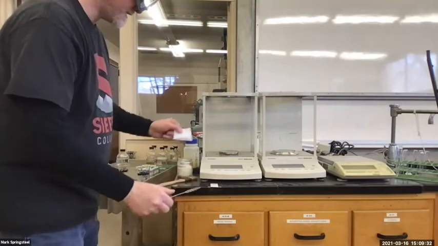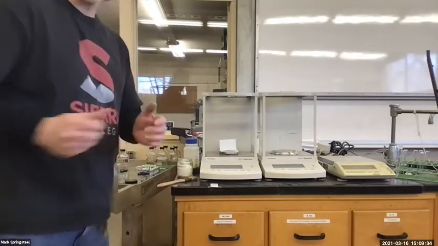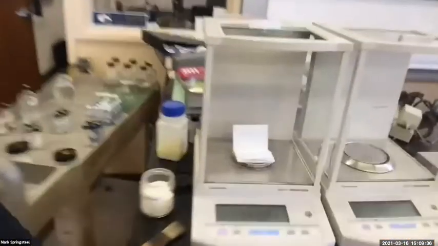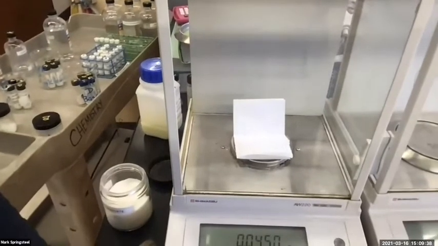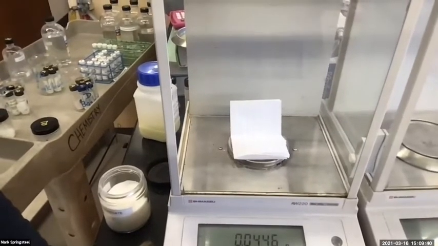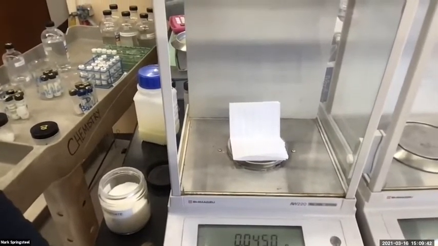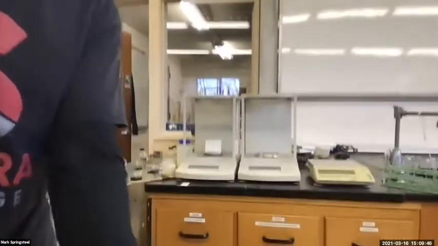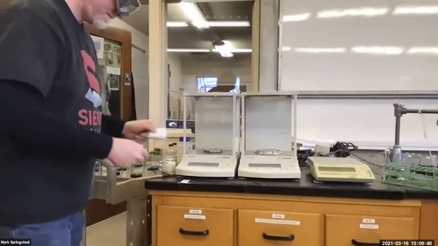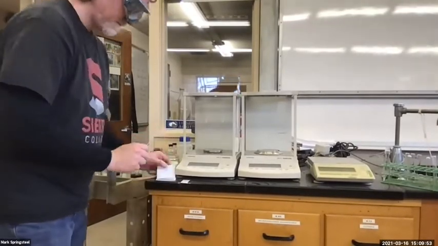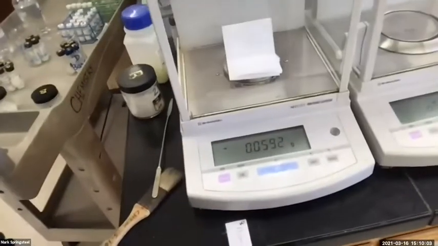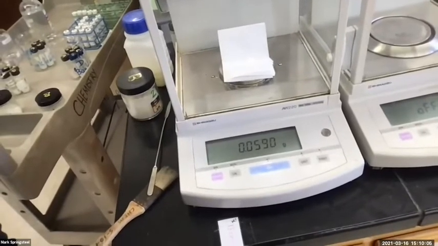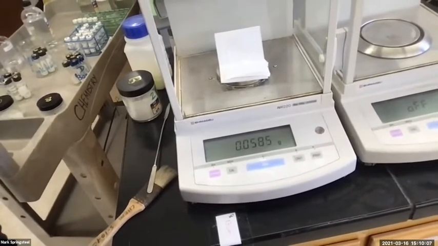This benzocaine is not as dense as the benzil. I'm having to add what looks like a lot more solid. Looks pretty good. 0.0451. Let's go with it. Actually, you know what? I'm gonna add a pinch more. Never mind. Okay, now I'm at 0.0591, 585. Okay, I'm gonna go with this.